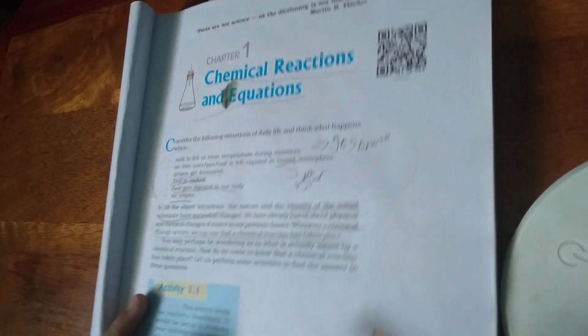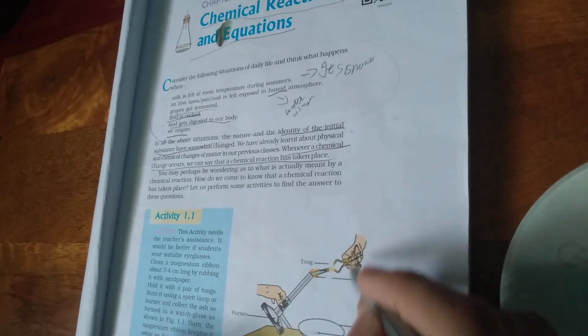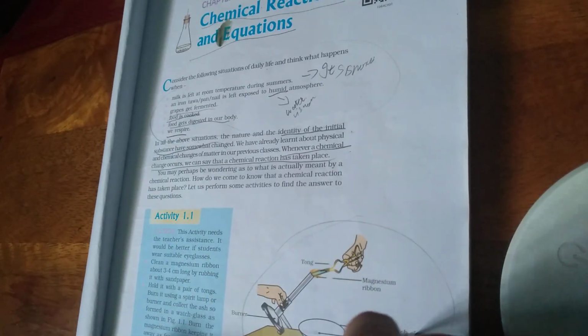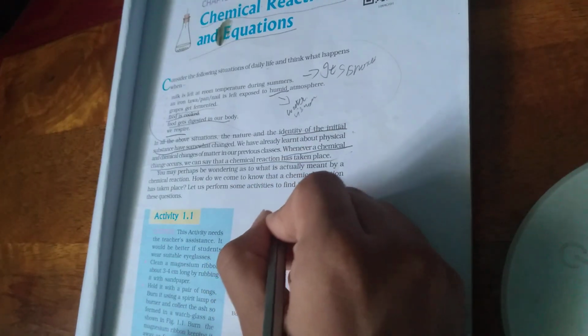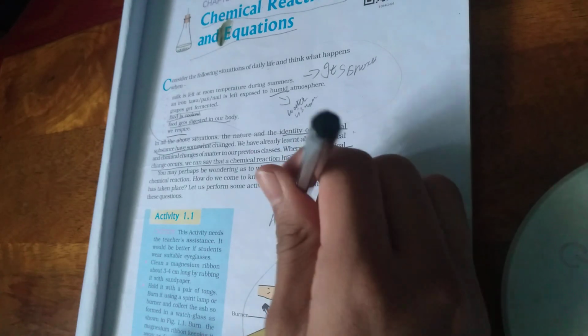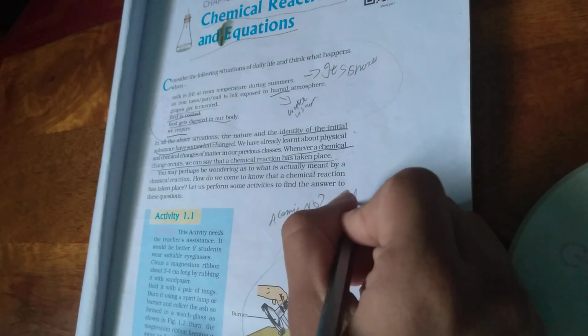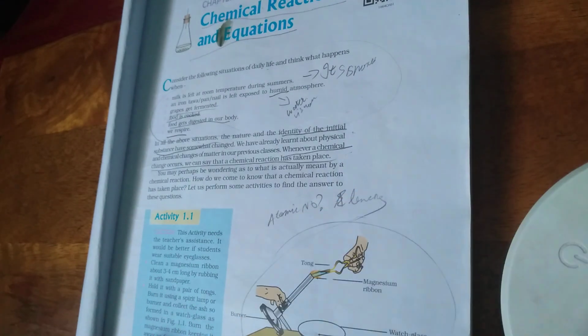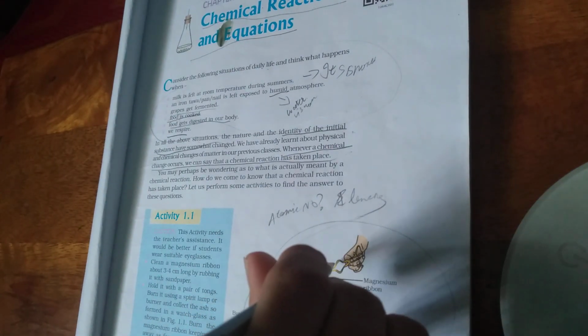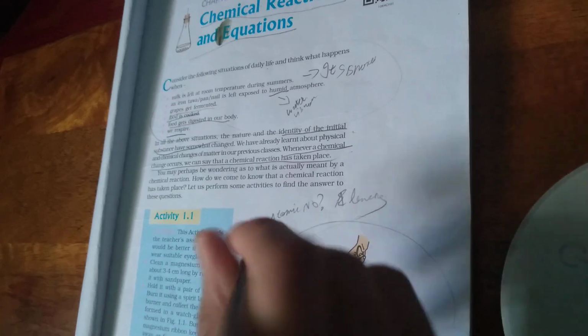So in this, what they have given is a chemical reaction. There is something called atomic number and elements, but we don't need it for now. A magnesium ribbon is a substance.